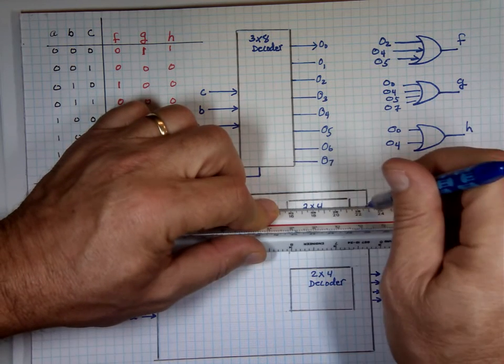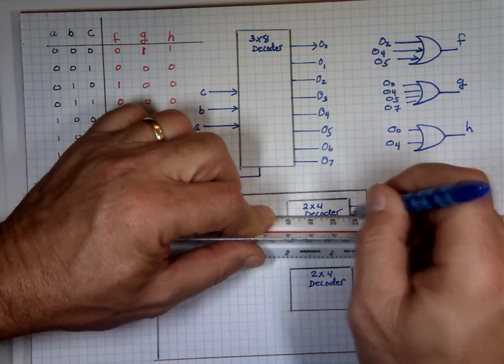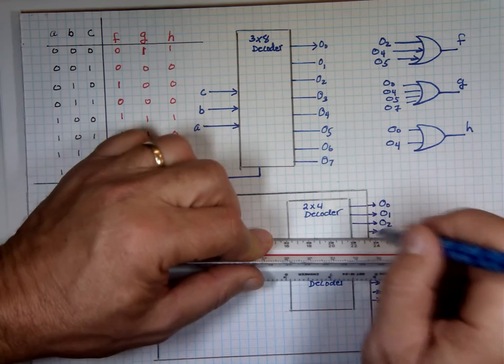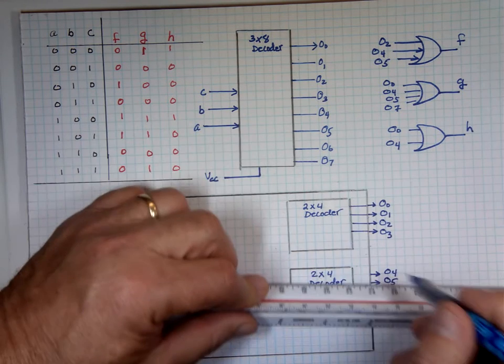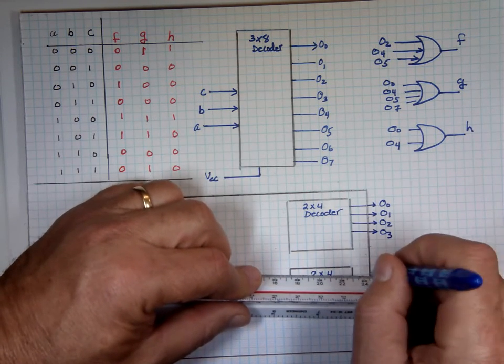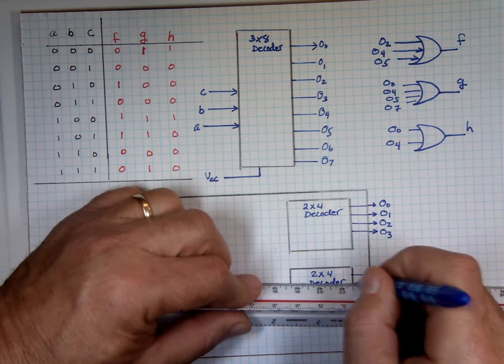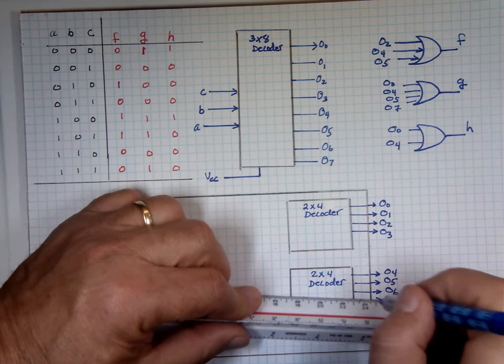This output is going to be here. This output is going to be here. And this is going to be there. The output of this is going to go right here. The output of this, the output of this, the output of this.